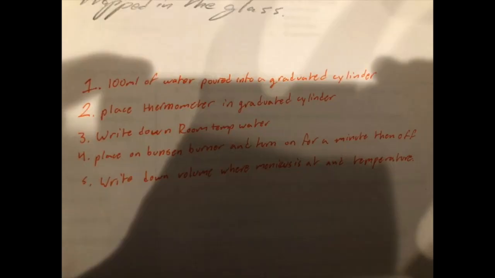I will also be going over writing a procedure for the same graph. In your laboratory, fill a graduated cylinder with 100 milliliters of water and place it on a Bunsen burner. Also, take a thermometer in Celsius and drop it into the water. Write down the room temperature water and volume. Then turn the Bunsen burner on and look for a sloping meniscus. Write down after a minute of turning the Bunsen burner on the meniscus mark, and turn off the Bunsen burner.